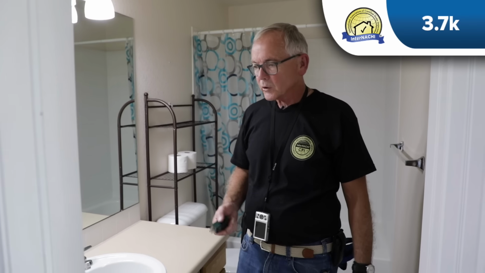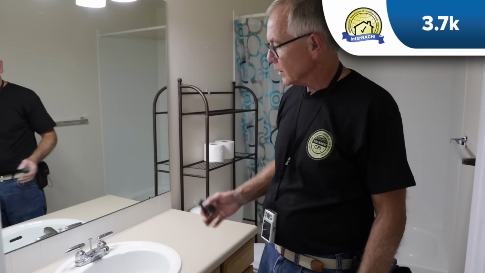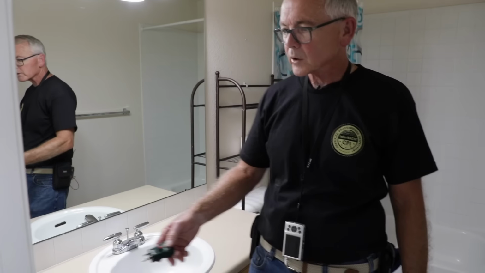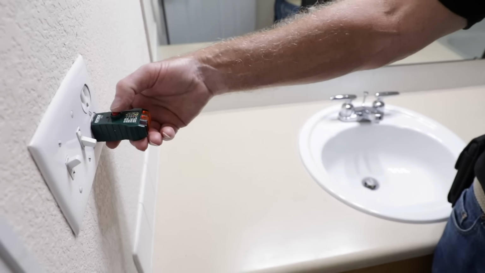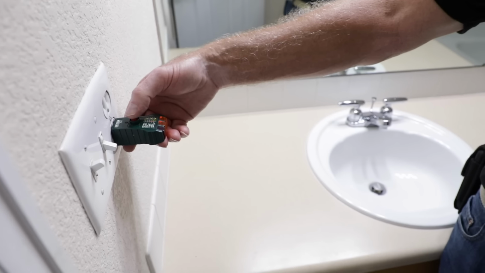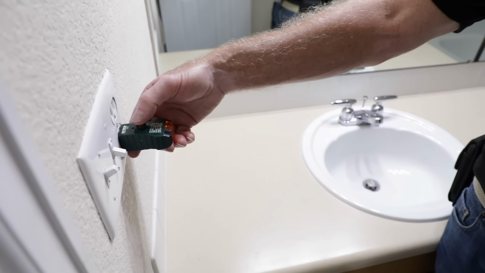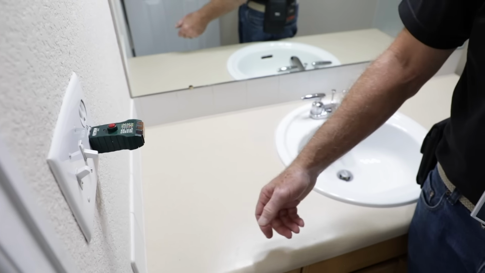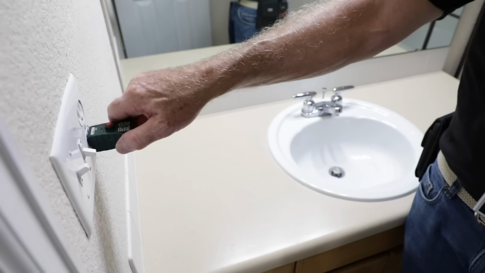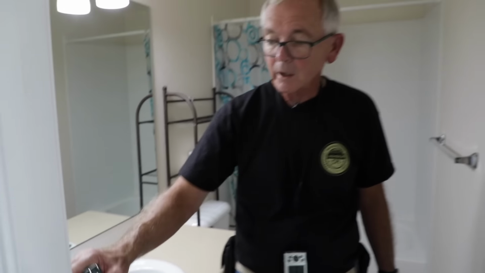Okay, we're going to be doing some GFCI testing now. We're in one of the second floor bathrooms. This is a normal receptacle, but it should be tied to a GFCI receptacle or breaker located somewhere else. So I'm going to do the test button, and it tripped it. So that verifies that this one is GFCI protected. So now let's go see if we can find where it's being fed from.